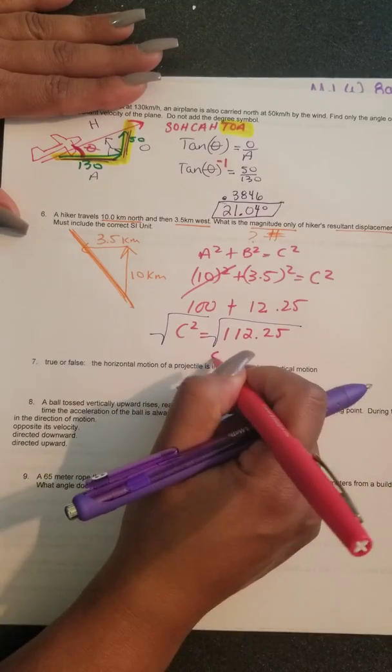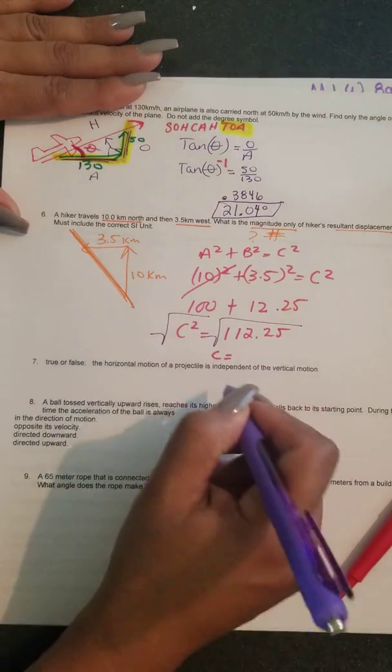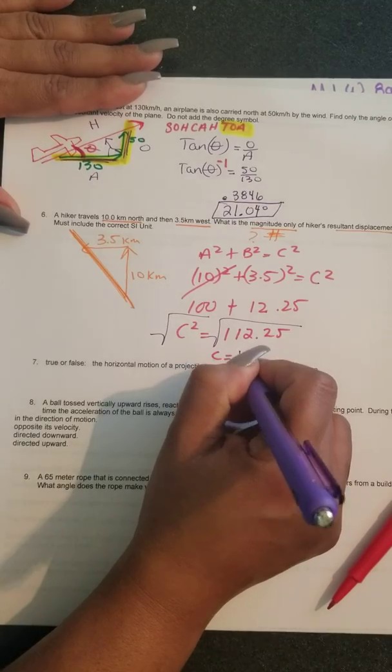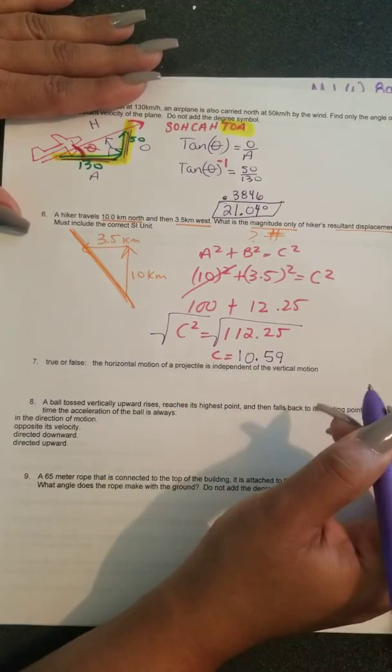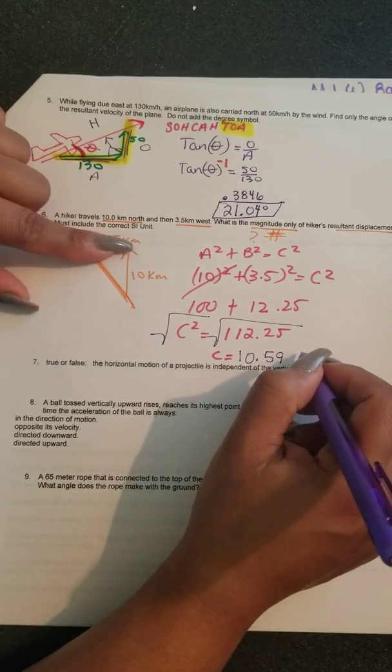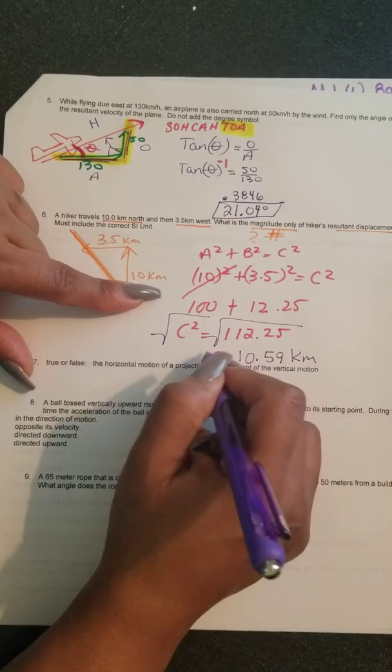So C comes out to something like 10.59. Wait a minute. Use the correct SI units. Kilometers.